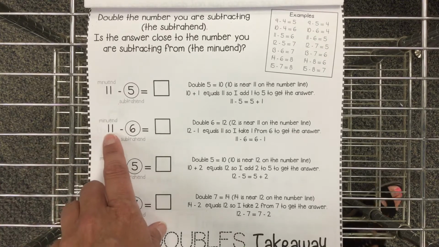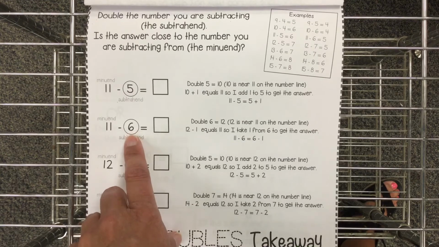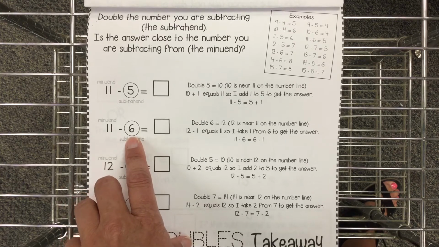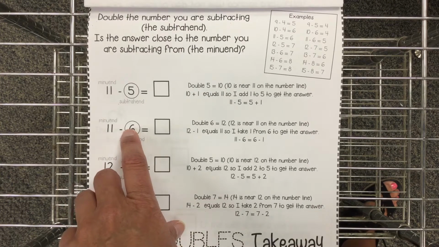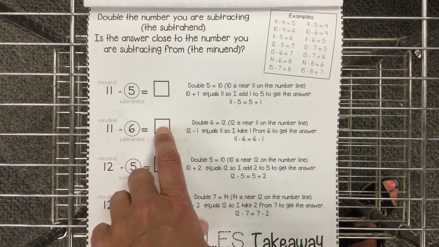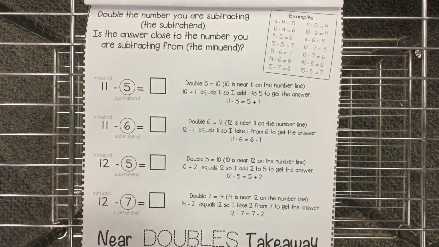So again, if the minuend is 11 and you're subtracting 6, you know that you can double 6, and that equals 12, and that's close to 11 on the number line. But since 12 is 1 more, you're going to subtract 1. So 6 minus 1 would be 5. All right, so that is the near doubles takeaway.